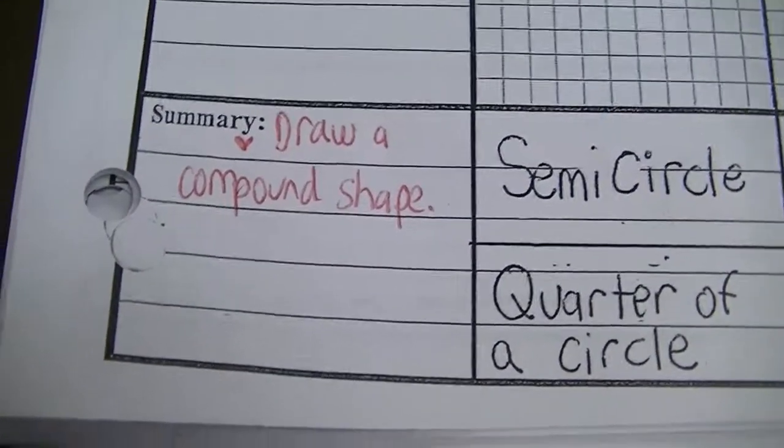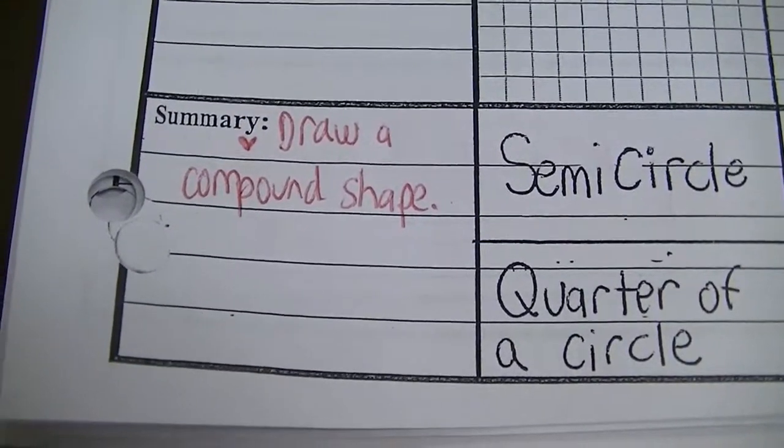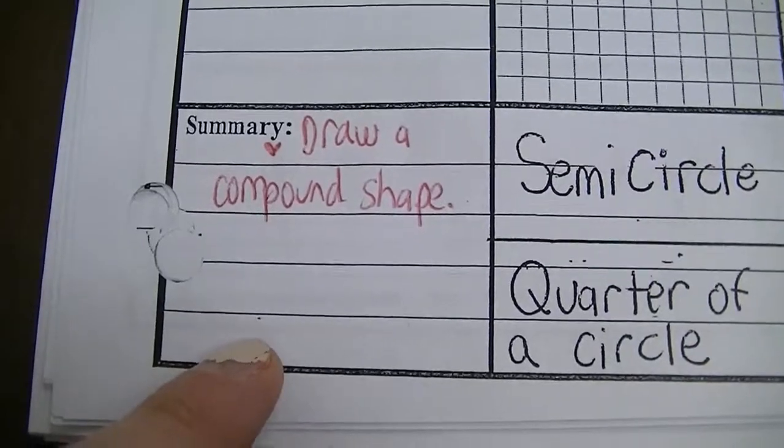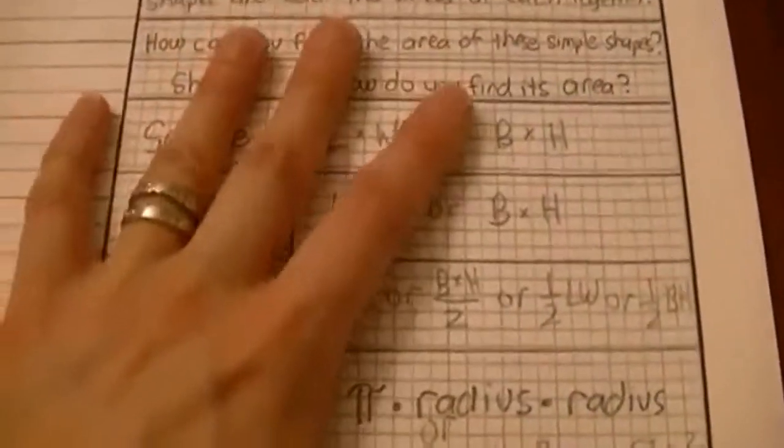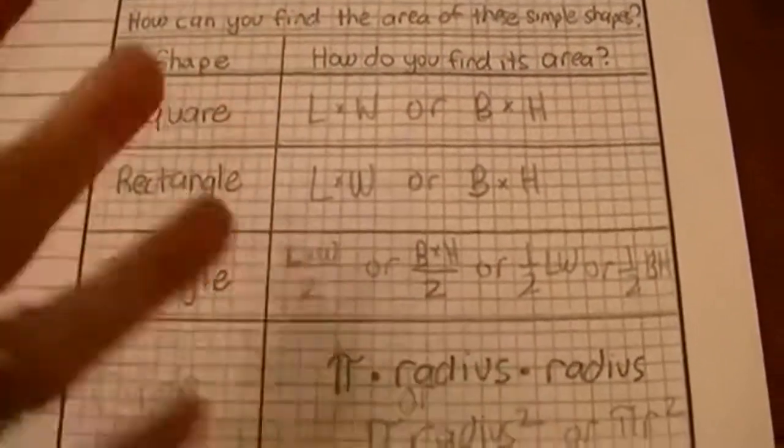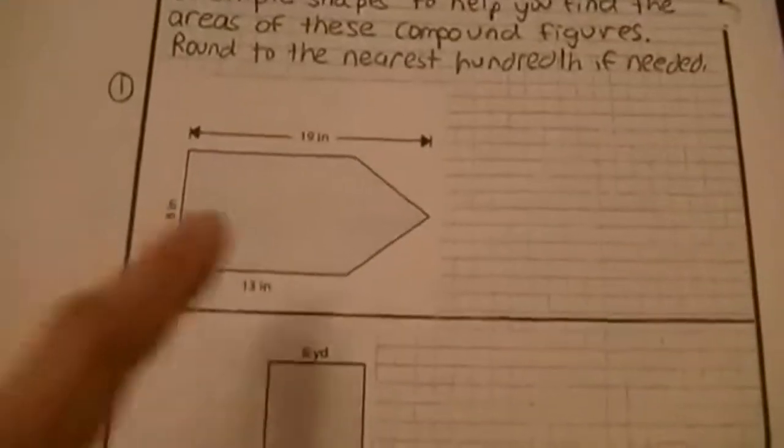For your summary, I want you to draw a compound shape. Draw me a picture of a compound shape. Okay, let's move along. Take this knowledge that you have about simple shapes and apply it to finding the areas of compound shapes. So here's an example of a compound shape. You'll see that it's composed of a rectangle and a triangle smushed together.